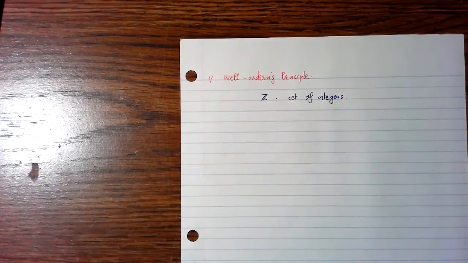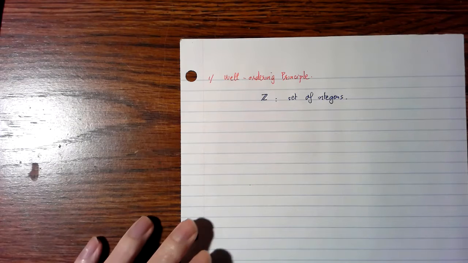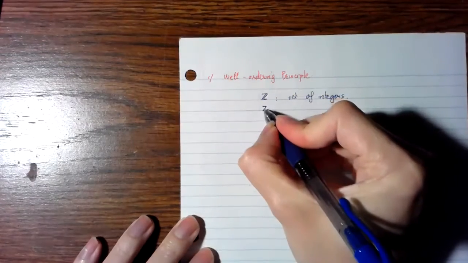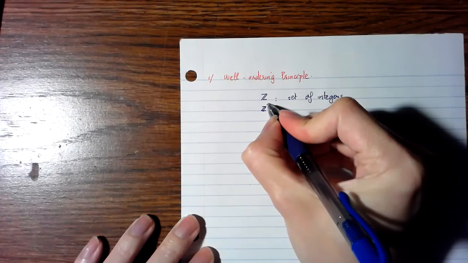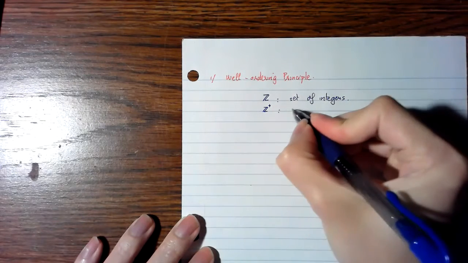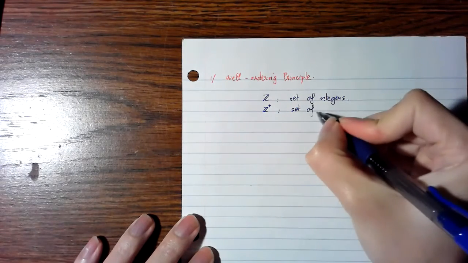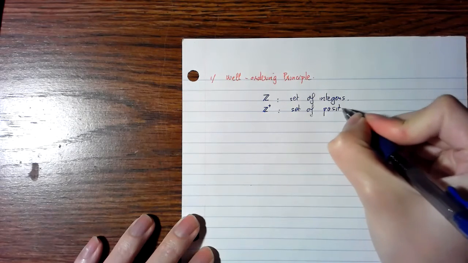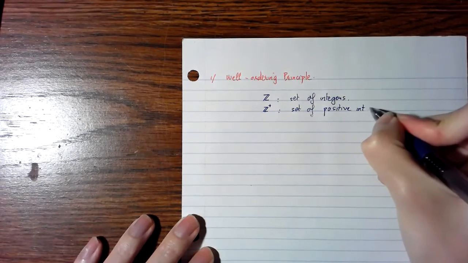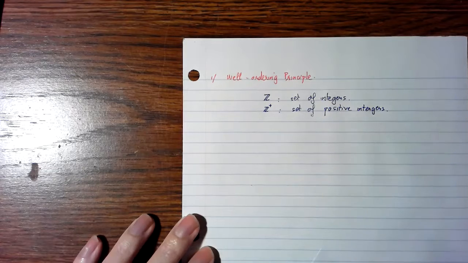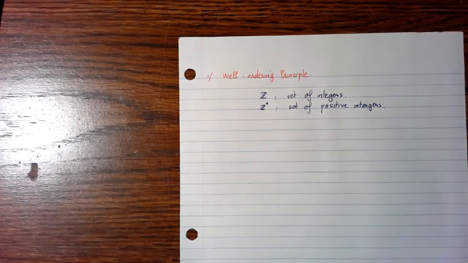But today I want to just talk about the set of non-negative integers, or we can call it the set of positive integers. We notate it as Z with a plus sign. Why do I have to review this? Because the well-ordering principle is related to the set of positive integers.